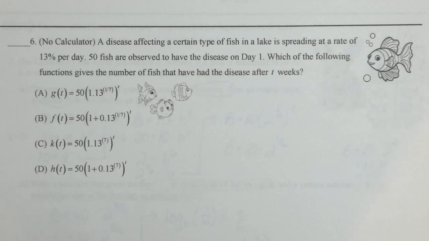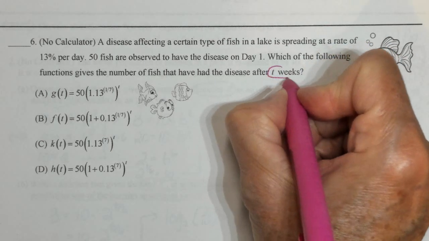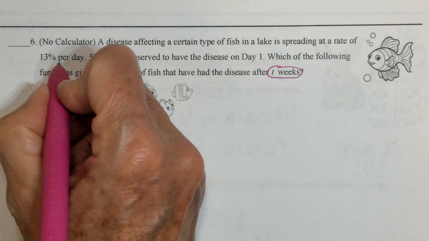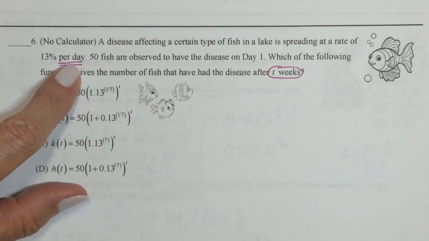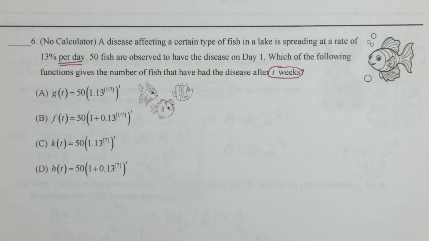Ugh. I hate it when they mix up our units. Everything was in days, and now they want it in weeks. That stinks. But what I'm going to do is first think in days, because that's what they give me, and then I will try to think of it in weeks.